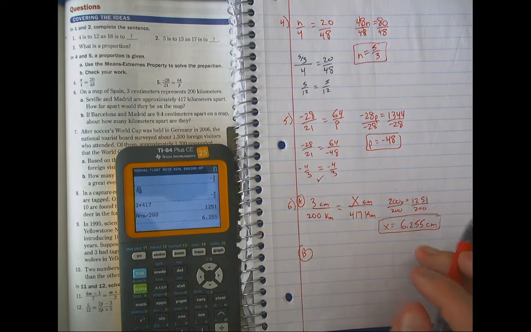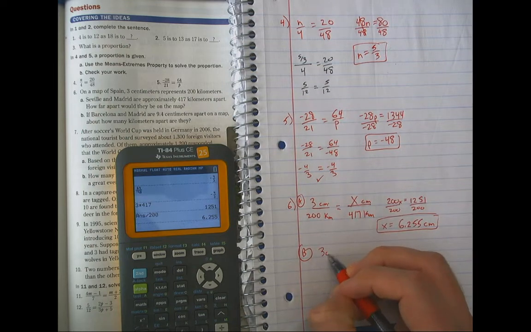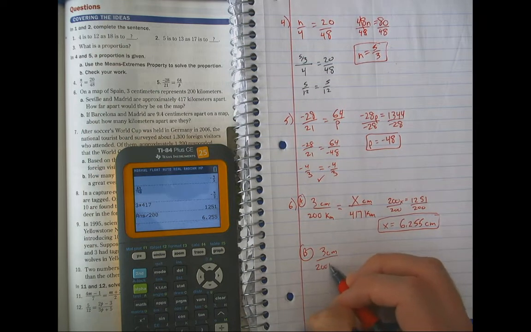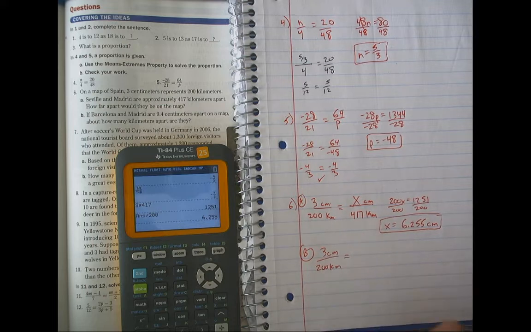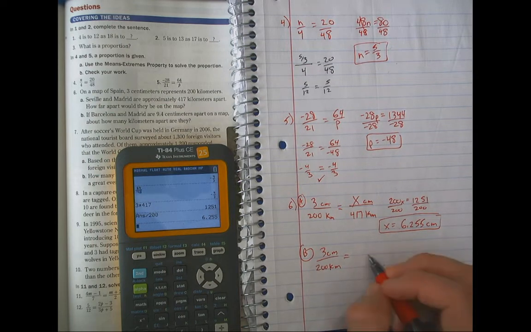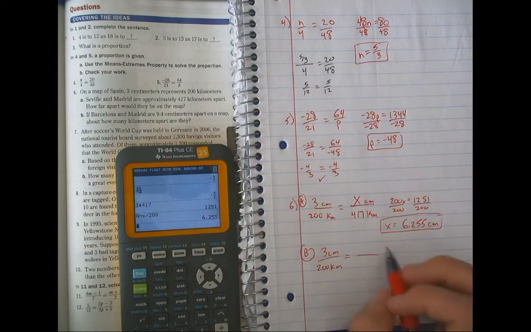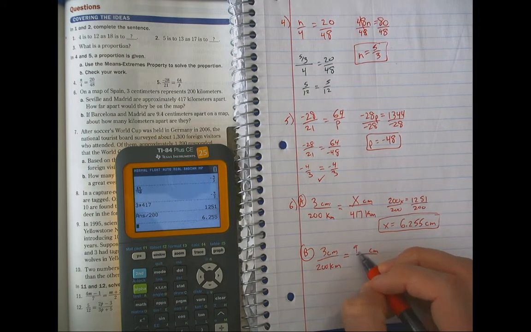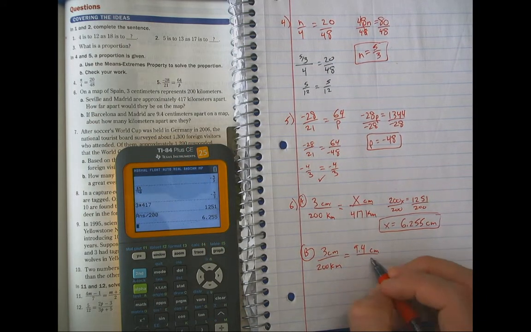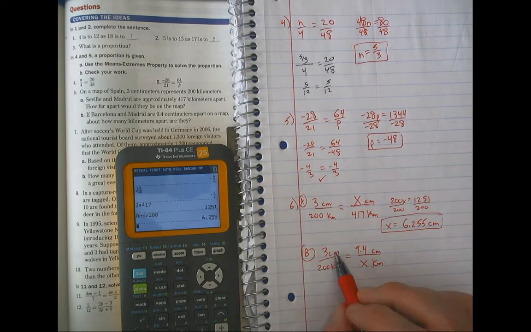Barcelona and Madrid are 9.4 centimeters apart on the map. So let's start over. They told you 3 centimeters represents 200 kilometers. Okay, that's your important conversion rate. Now they're giving you something in centimeters. So they're telling you they are 9.4 centimeters apart on the map. How far are they in real life? Kilometers.